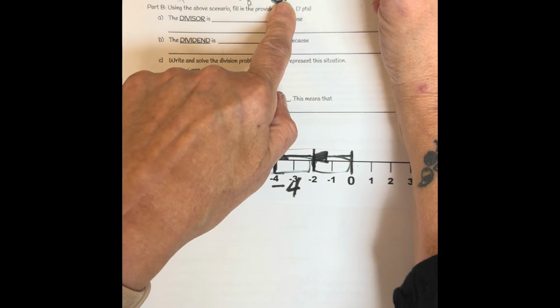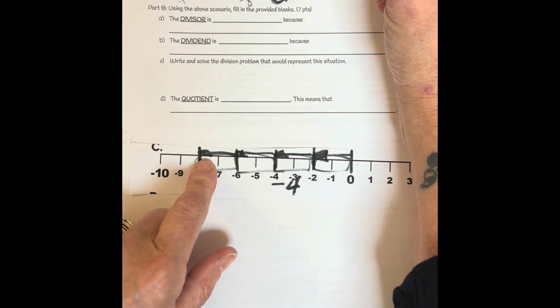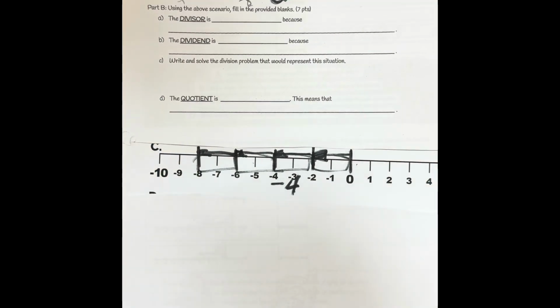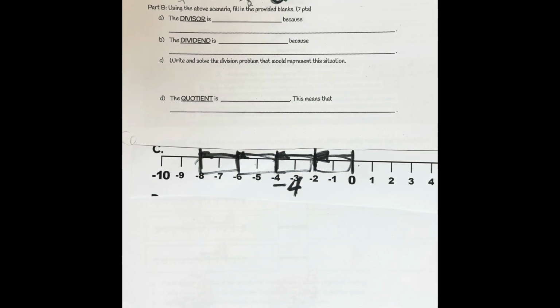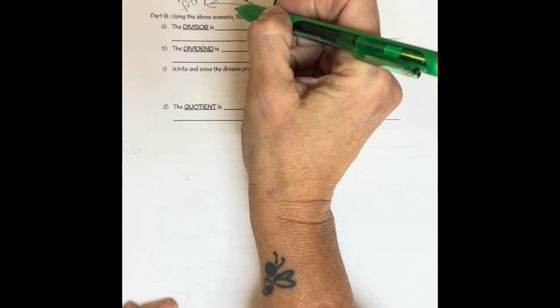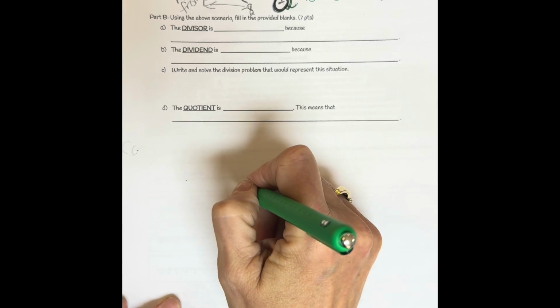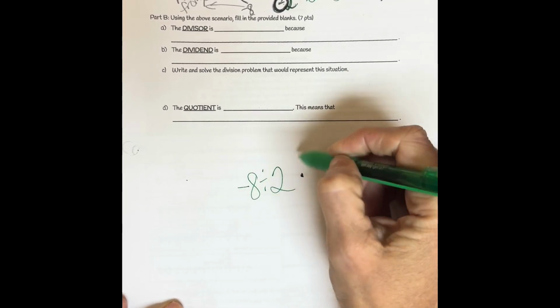The number of groups, 2 in each group. And then the direction of the arrow is going to be the sign. The sign tells you the direction of the arrow. Our divisor in this problem, I'm going to rewrite the problem down here. -8 divided by 2.